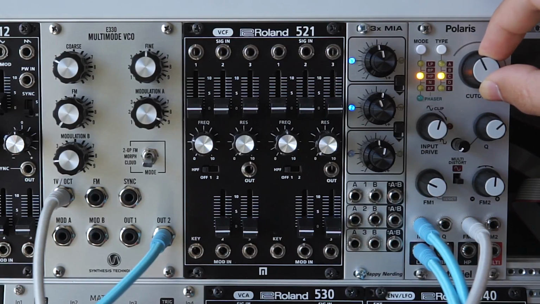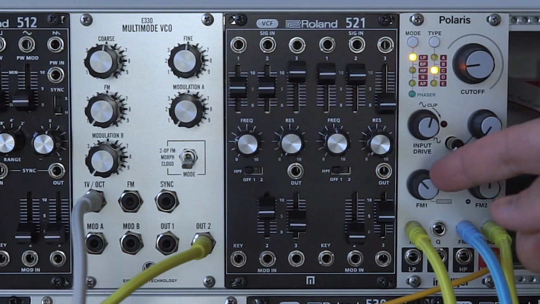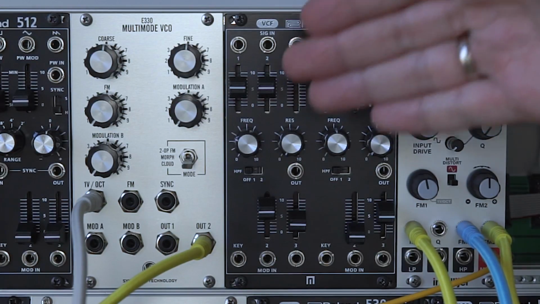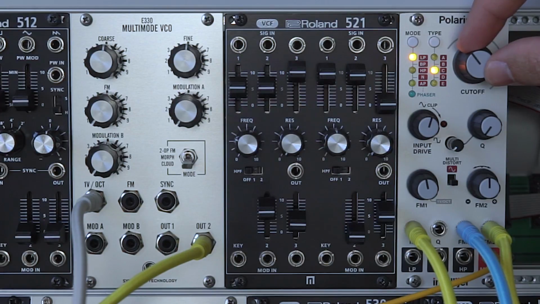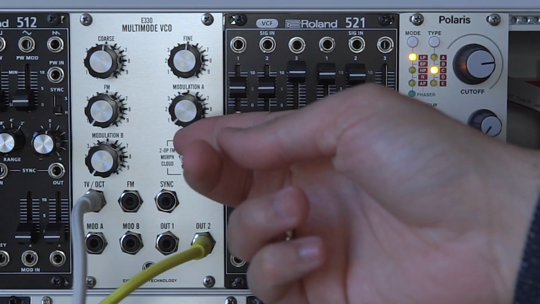Next up, I'm going to do some trance lines. Here's a classic setup with an envelope modulating the filter, where we gradually open up the cutoff. Now no detune on the VCO yet. I'm going to slowly introduce that.